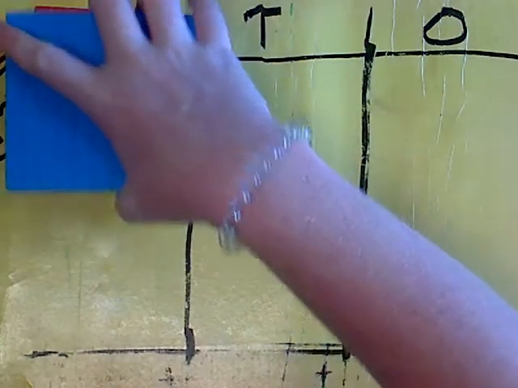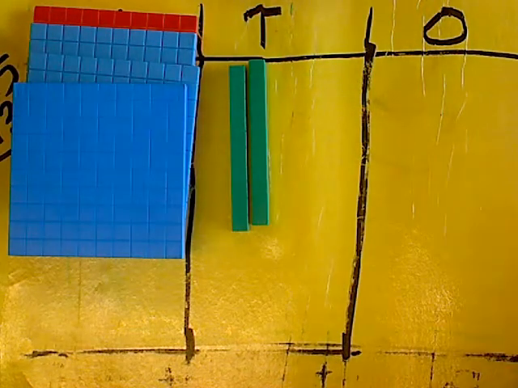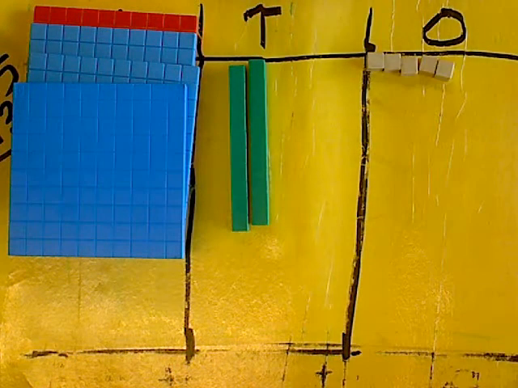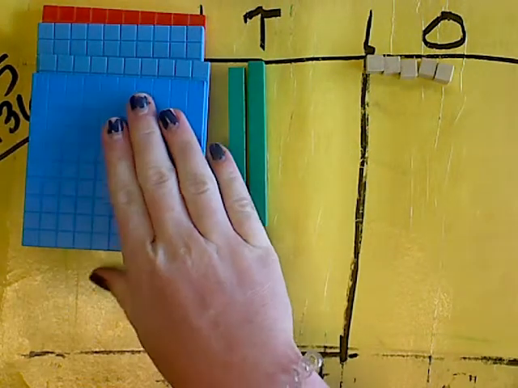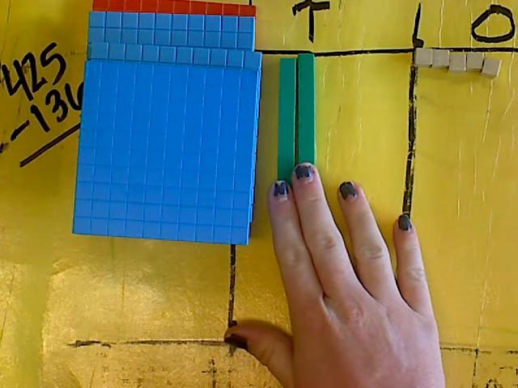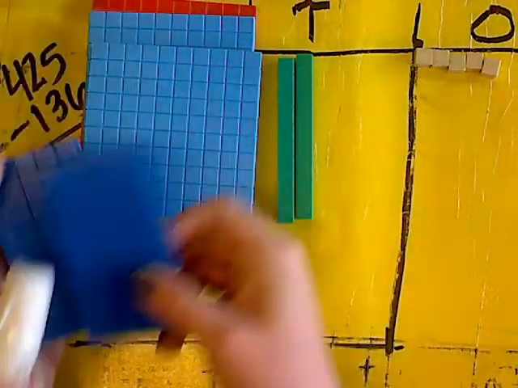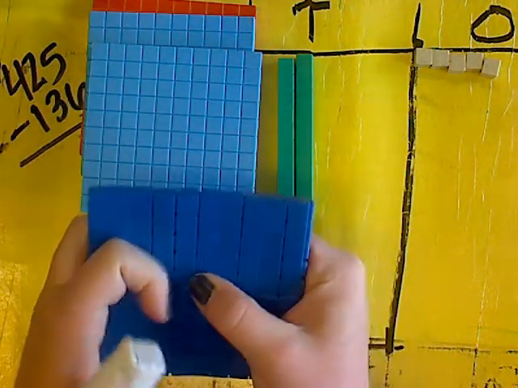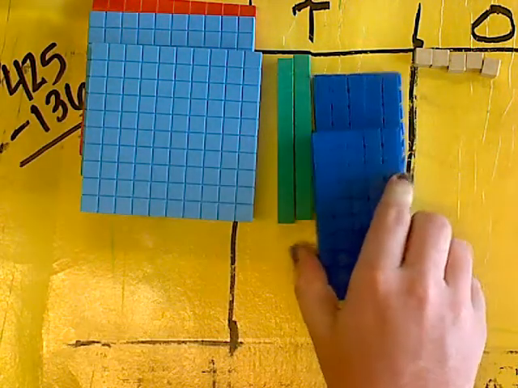425 has 4 hundreds, 2 tens, and 5 ones. If I want to take 136 away, I have enough hundreds to take 100 away. I don't have enough tens to take 3 tens away from 2. So I'm going to take one of my hundreds and replace it with my 10 tens so that I can break that 100 up into 10 tens so that I can take 3 away.